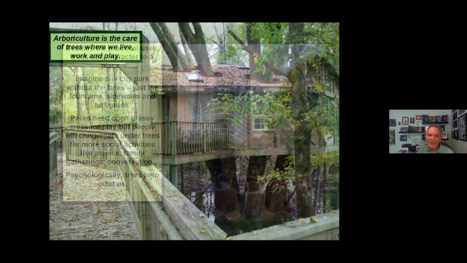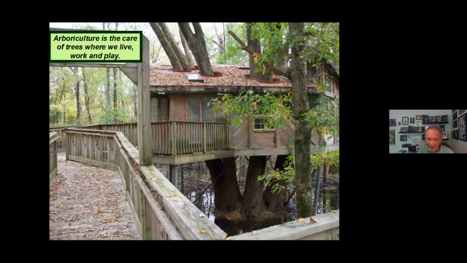Does anybody recognize this? This is right in our backyard. This is the Chattanooga Nature Center, Reflection Riding Arboretum and Nature Center. This is the tree house. So having trees where we live, work, and play is most beneficial. I've said this before and I'll say it again. We live in Southeast Tennessee.